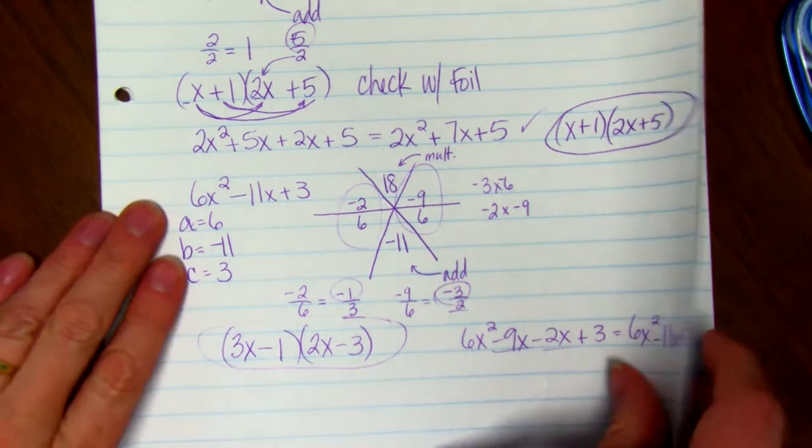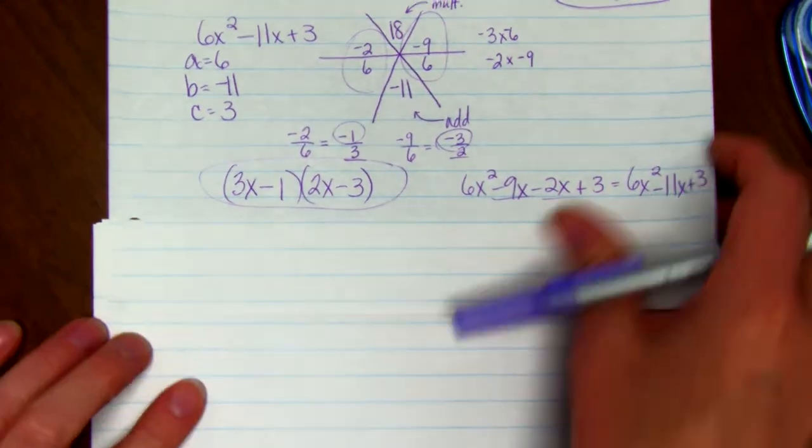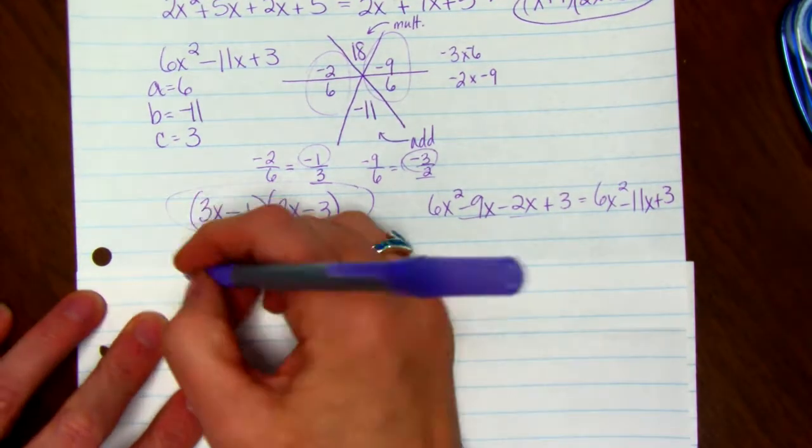All right, let's do some more examples. I really like doing this. I just barely learned it myself, if you couldn't tell by the way I'm teaching it. Okay, let's do this one.